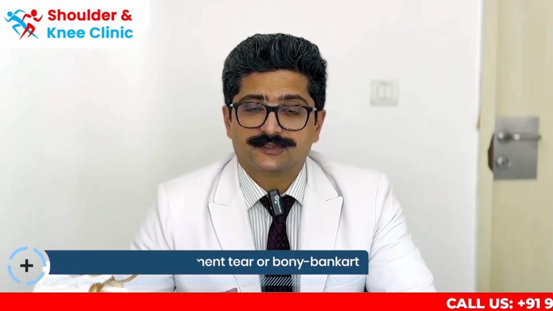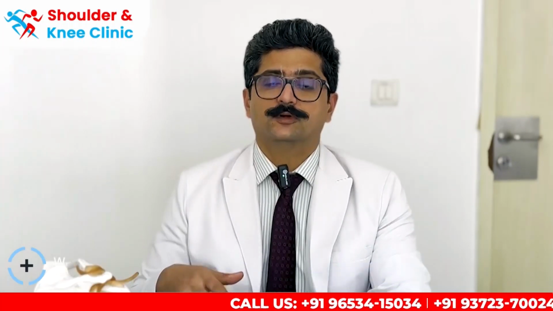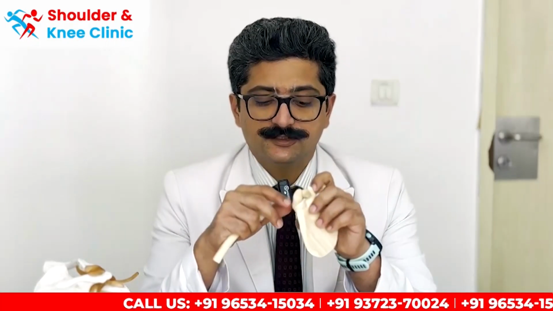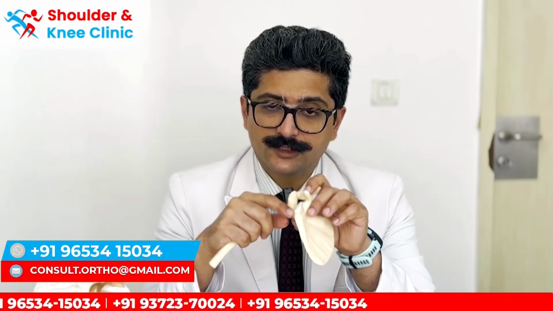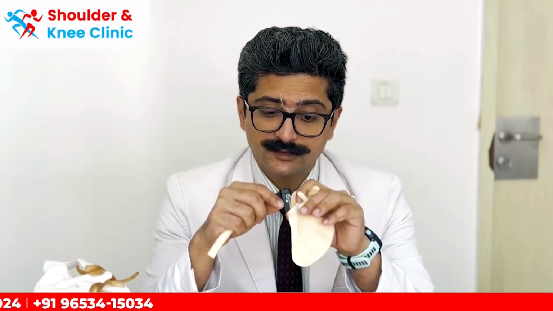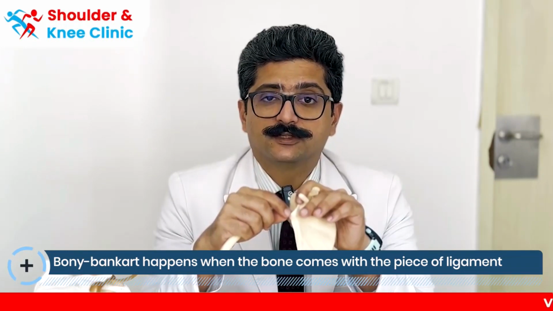The other pathology which can influence the treatment is whether it's just a ligament tear or is it a bony Bankart. So what's a bony Bankart? So essentially a Bankart lesion is where there is a ligament tear from 3 to 5 o'clock and just the ligament is torn. Whereas a bony Bankart happens when the bone comes off with a piece of the ligament.